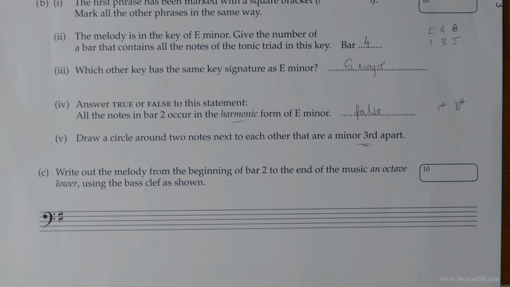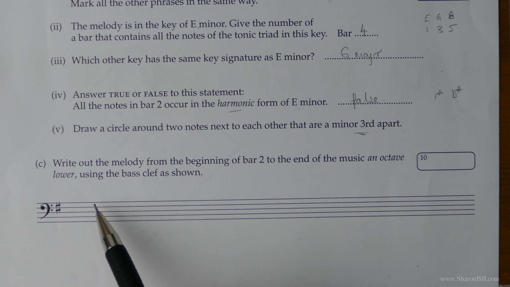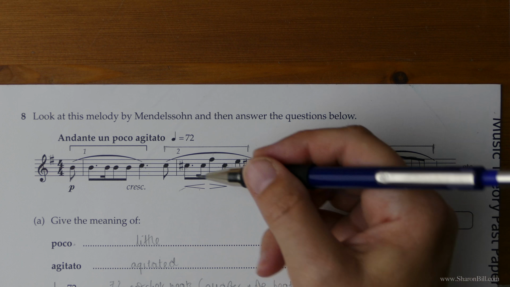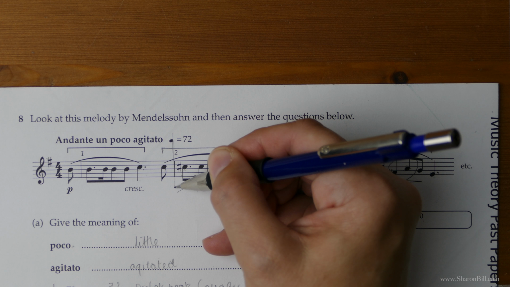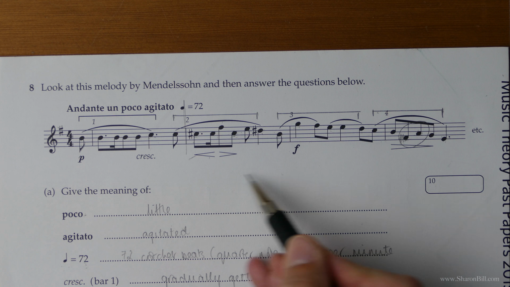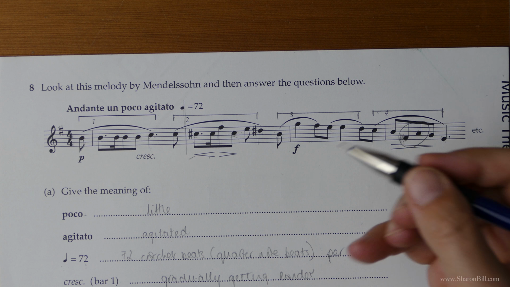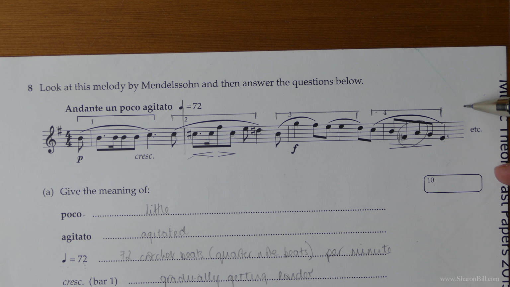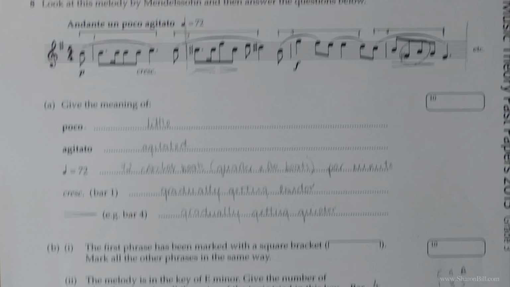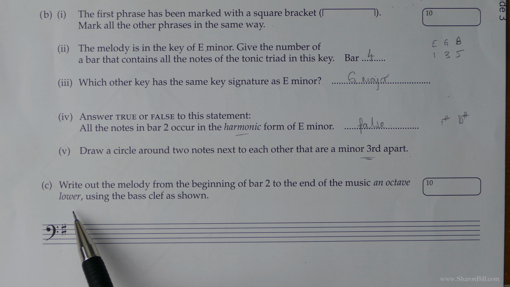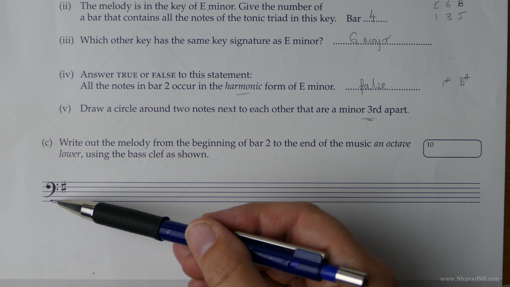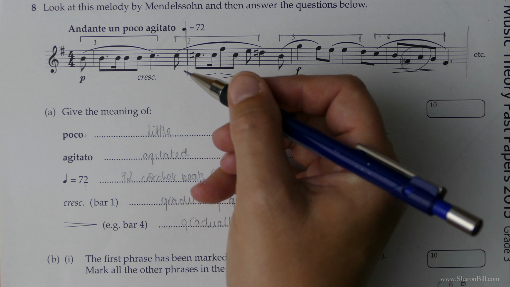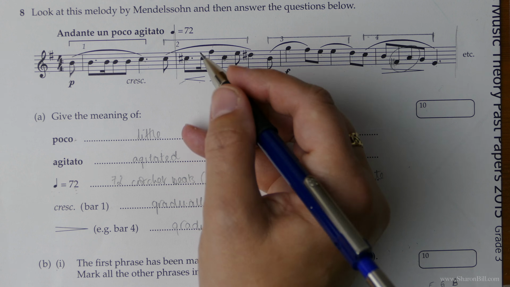And so the last part of this question, we're asked to write out the melody from the beginning of bar 2 to the end of the music. So it's a bit tricky to keep looking up. I think they've moved the stave to here in later exams, so it's easy for you to copy directly underneath. So we've got to go from the beginning of bar 2 to the end of the music. That's where we're going. But we need to write it an octave lower, and we're changing from treble clef to bass clef. So the important thing here is to think about where we are relating to middle C. That's an anchor point that we can use as a reference.